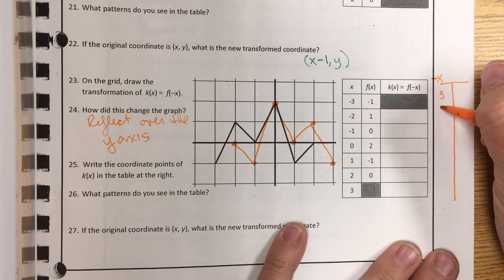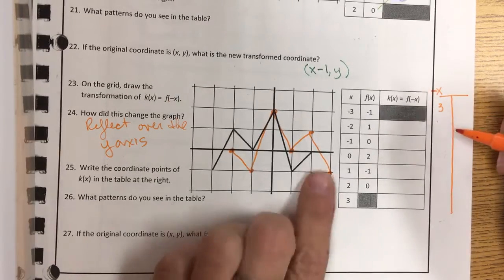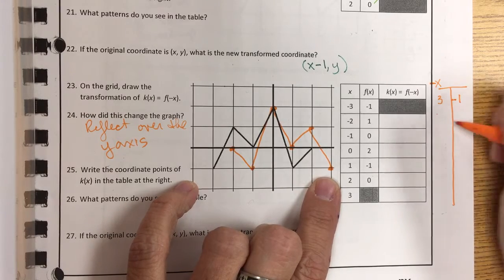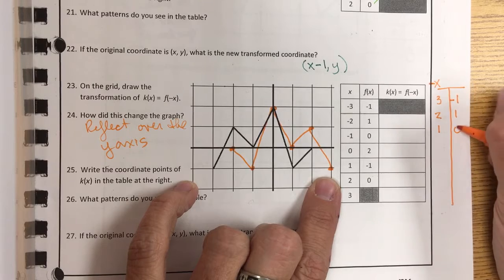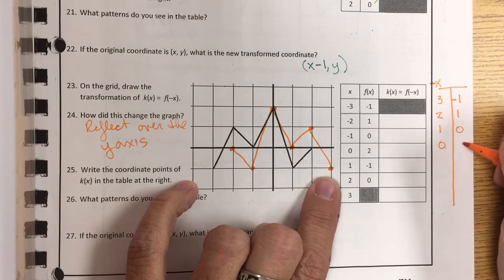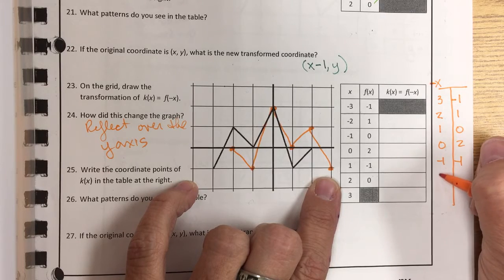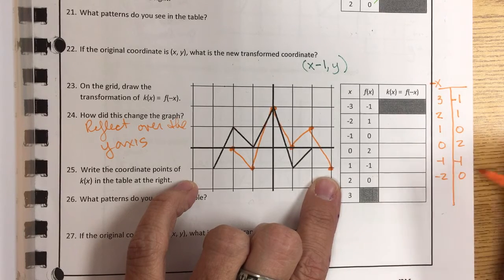So it would be 3. At 3, we're down at negative 1. At 2, we're at 1. At 1, we're at 0. At 0, we're at 2. At negative 1, we're at negative 1. At negative 2, we're at 0.